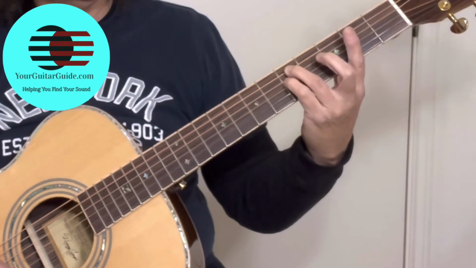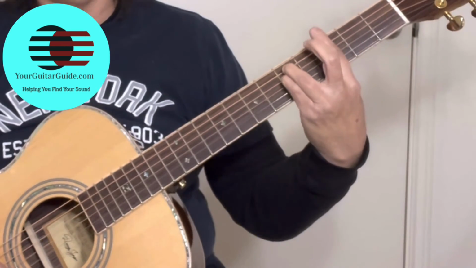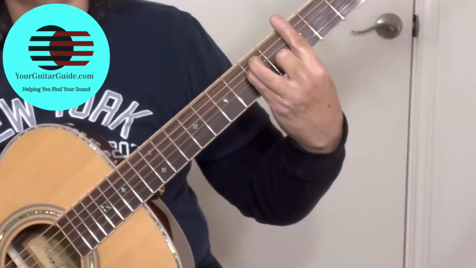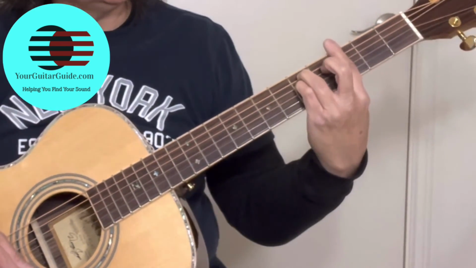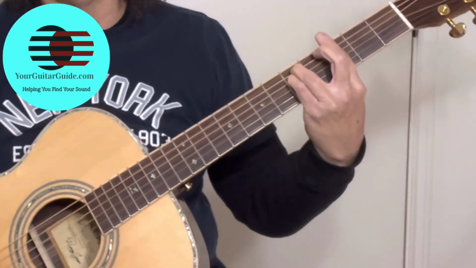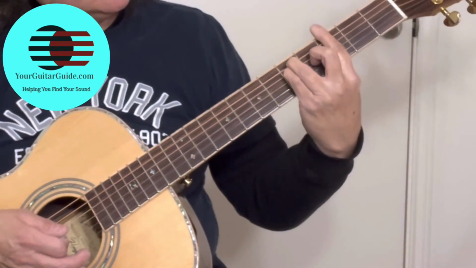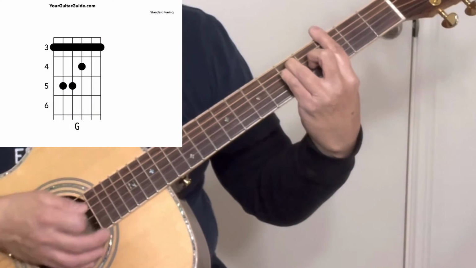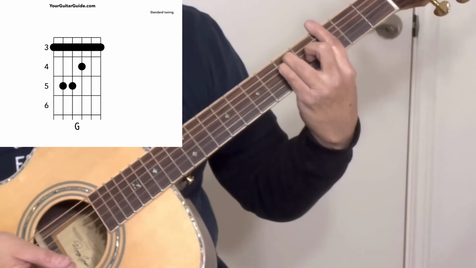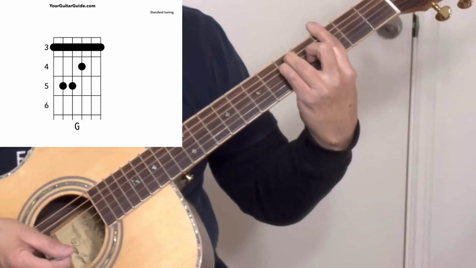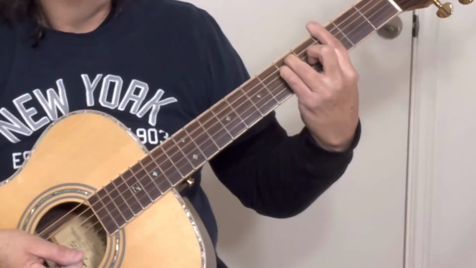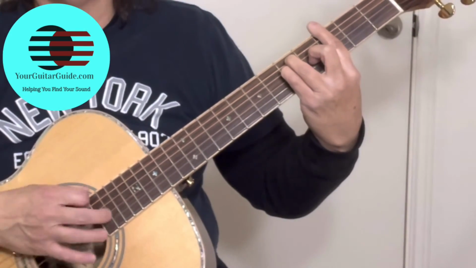Your third finger and fourth finger are just like if you were playing a minor chord on the A string and D string. Not playing the G minor, we're going to play G major. So put your second finger on the G string at the fourth fret.